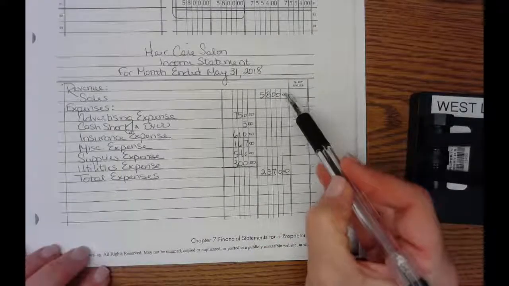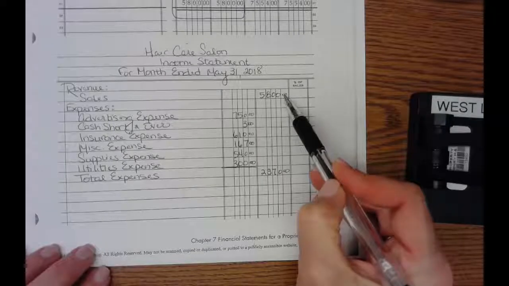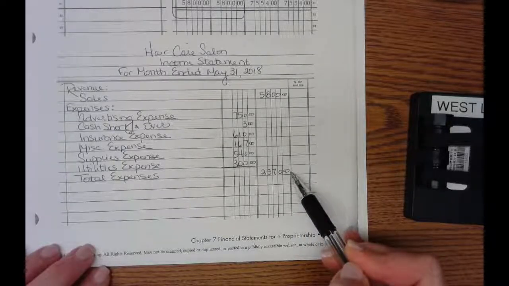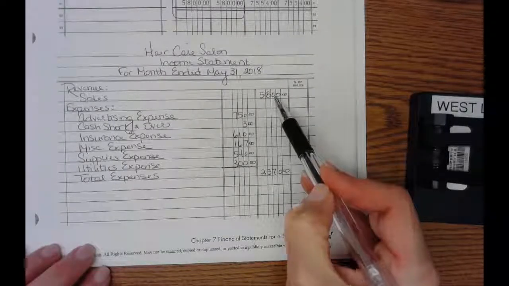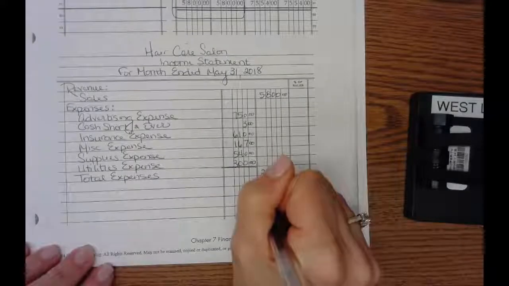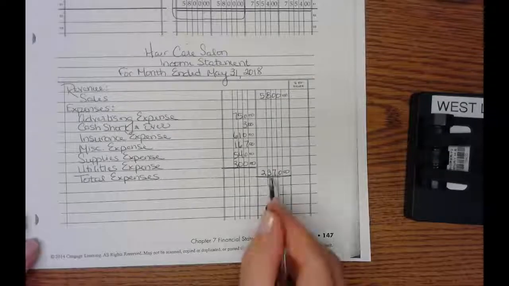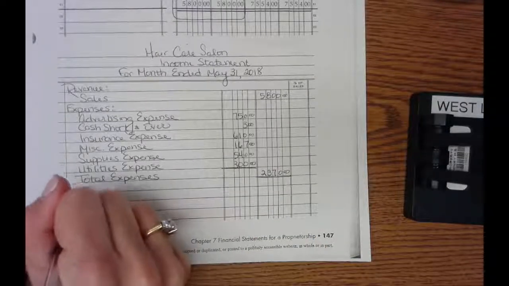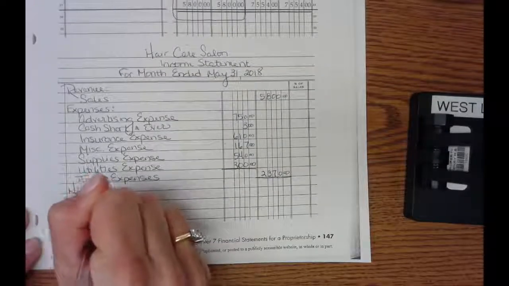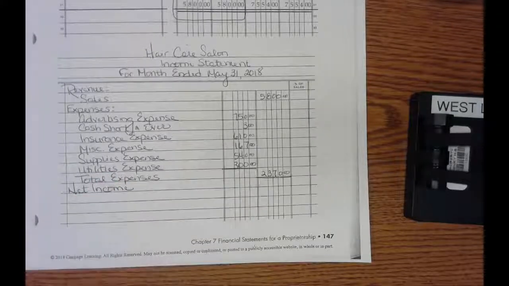So now I've got my sales, my revenue, and all of my expenses. I brought in more than I paid out, so I'm going to draw a line under here, and because I brought in more money and I subtract my expenses, my third section is going to be my net income, or net loss if it was the opposite.